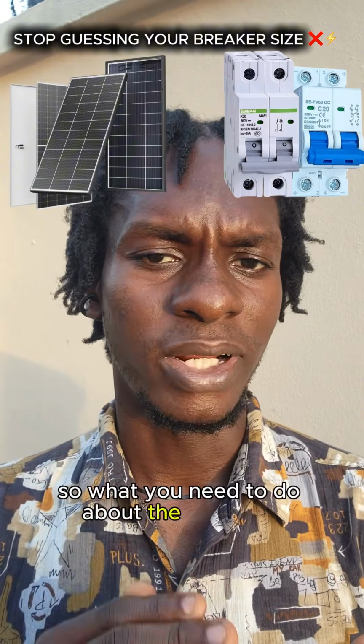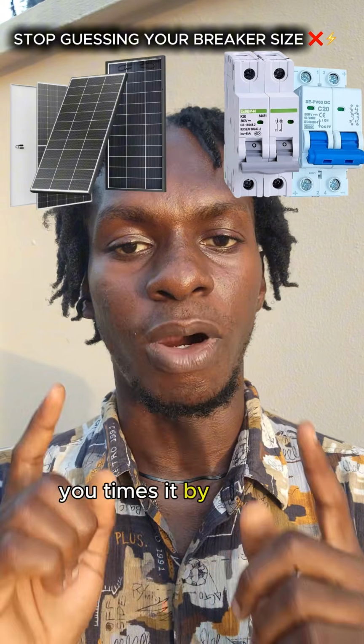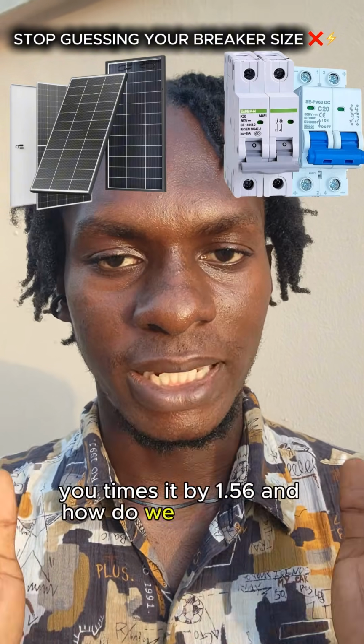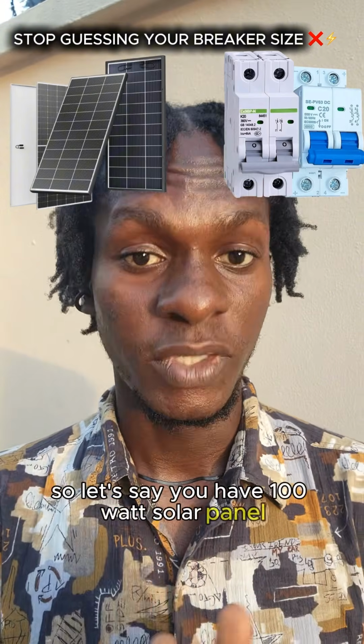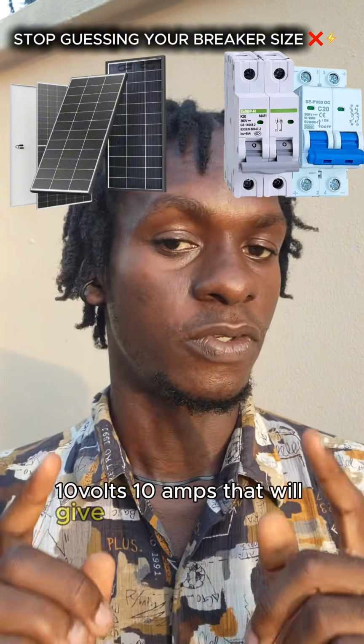So what you need to do about the current is, the current of the panel, you times it by 1.56. And how do we get this 1.56? Let me break it down. So let's say you have a 100-watt solar panel, 10 volts, 10 amps, that will give you 100 watts.